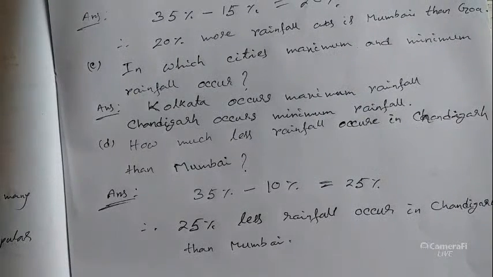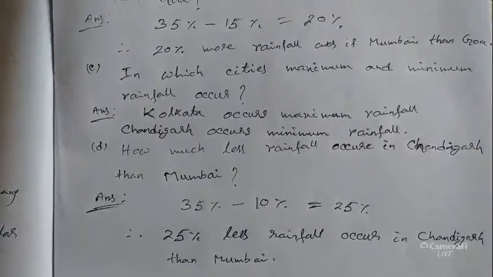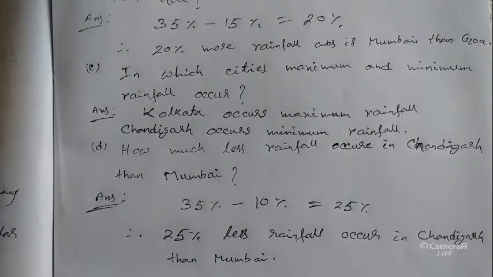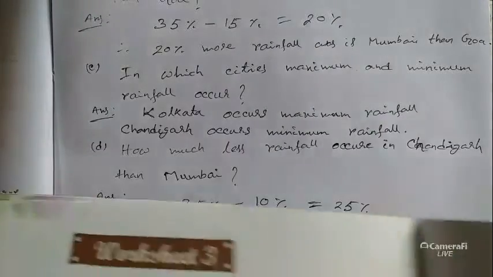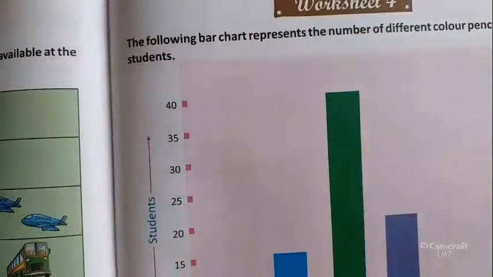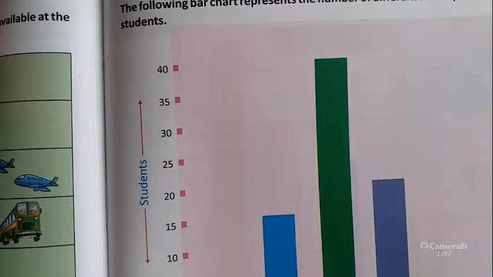Okay, so this completes problem 4. In this way we can extract the information from the given bar graph or column graph. Let us come to another problem. Another type of bar graph.